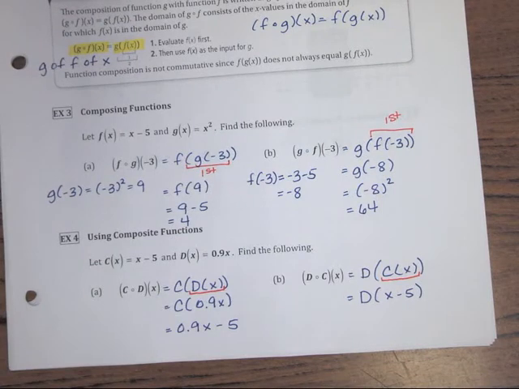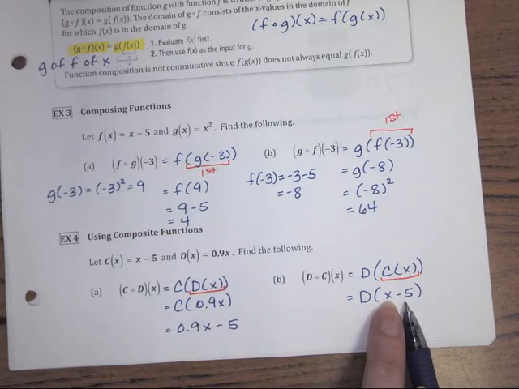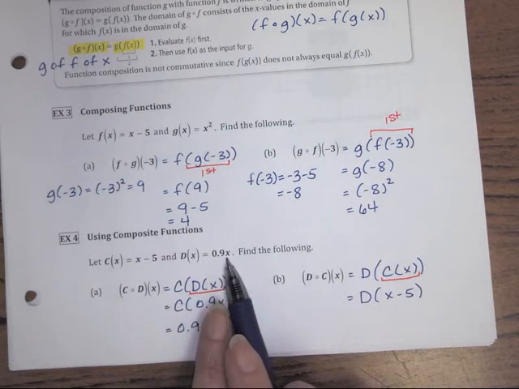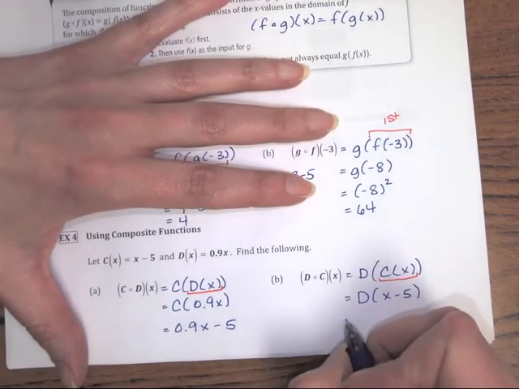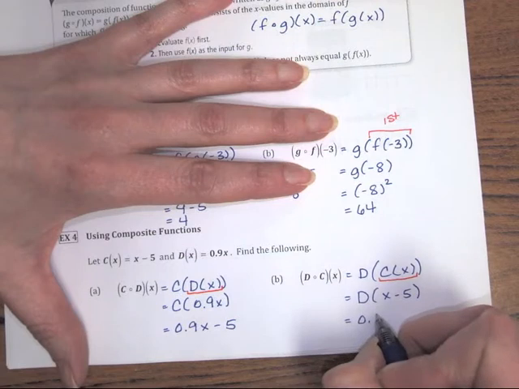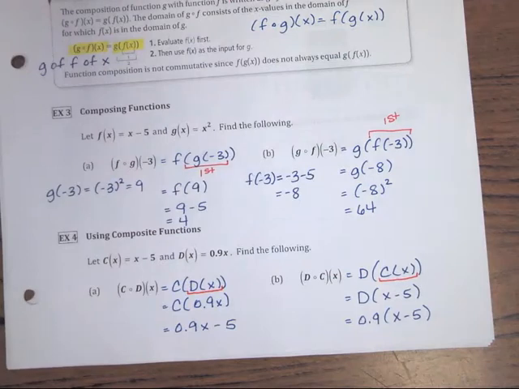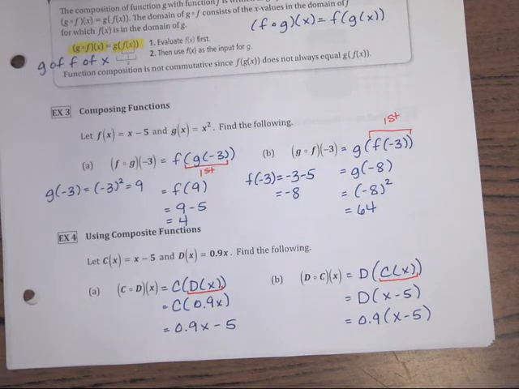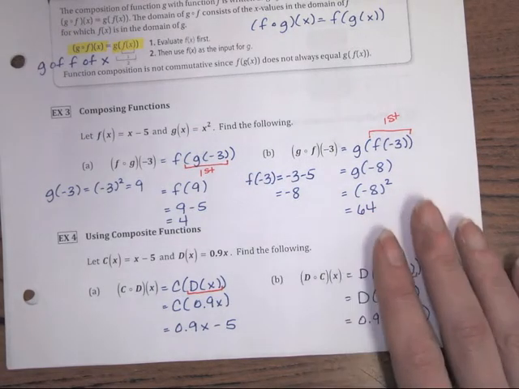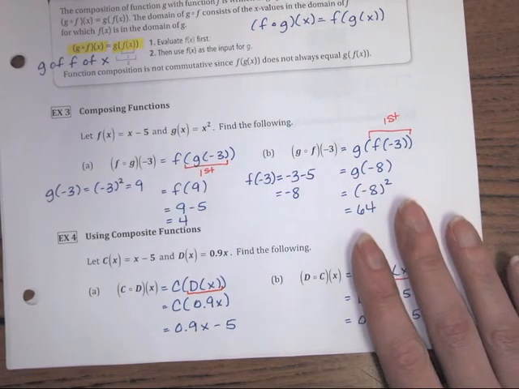Now we're going to take the x minus 5, go to the d function, and put it in place of x. So this becomes 0.9 times x minus 5. You could distribute this if you want, or if you don't want, you don't need to do it. I don't really have a preference on this particular example. I honestly don't know which way the answer key is going to come out to be.